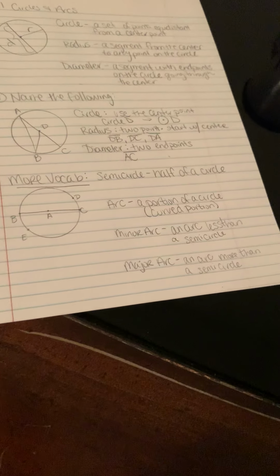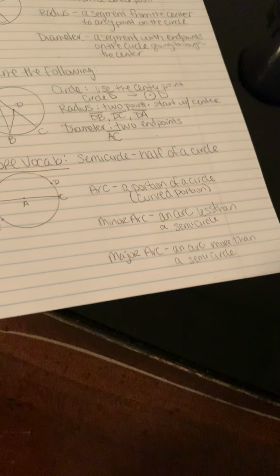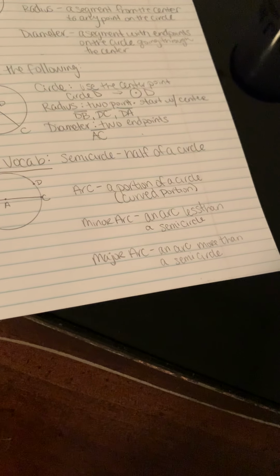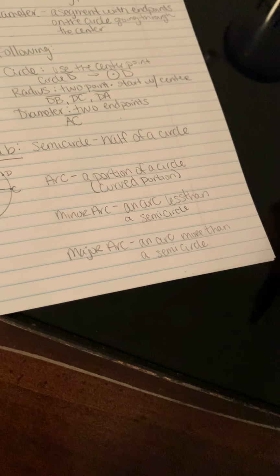Now, how do we actually name these? So we're actually going to start from the bottom, going up. A major arc is named by 3 points.